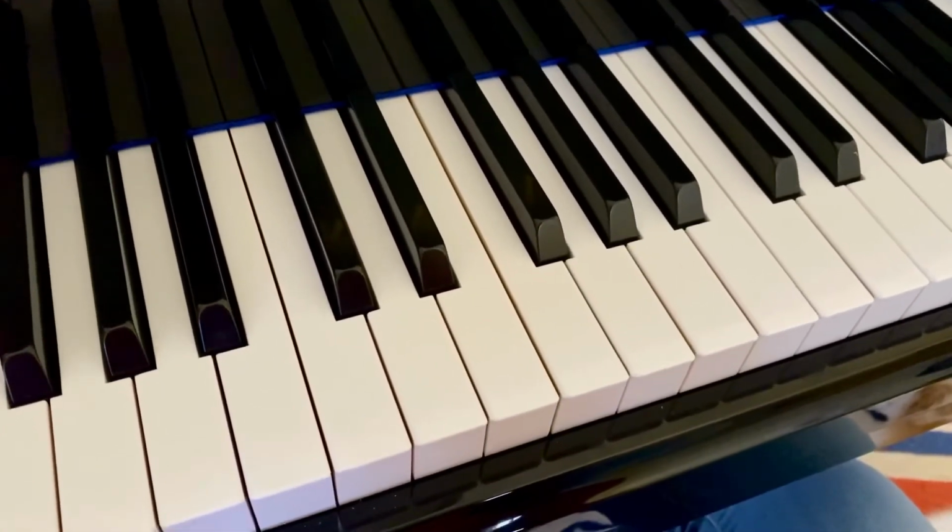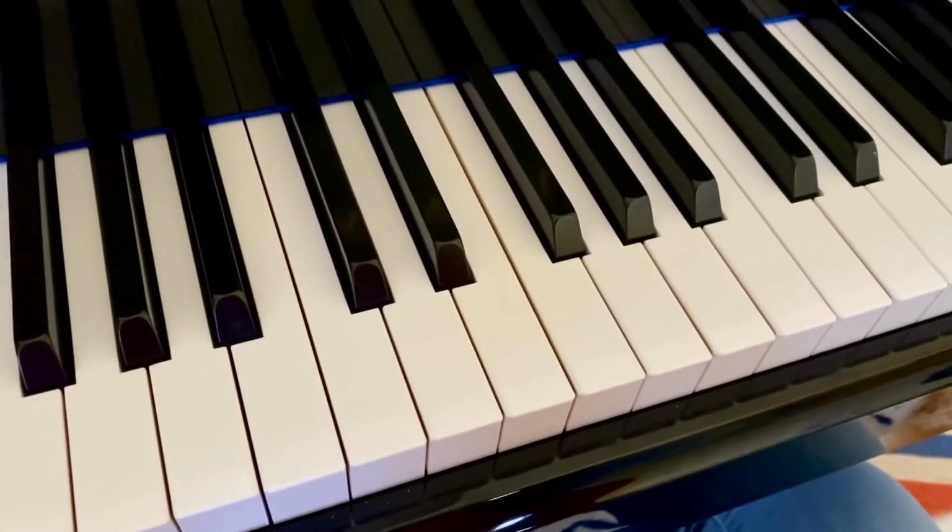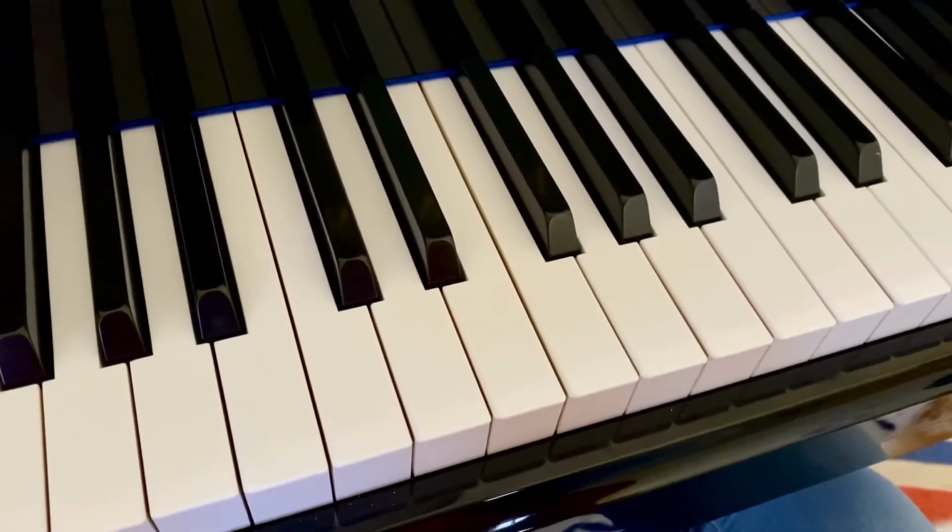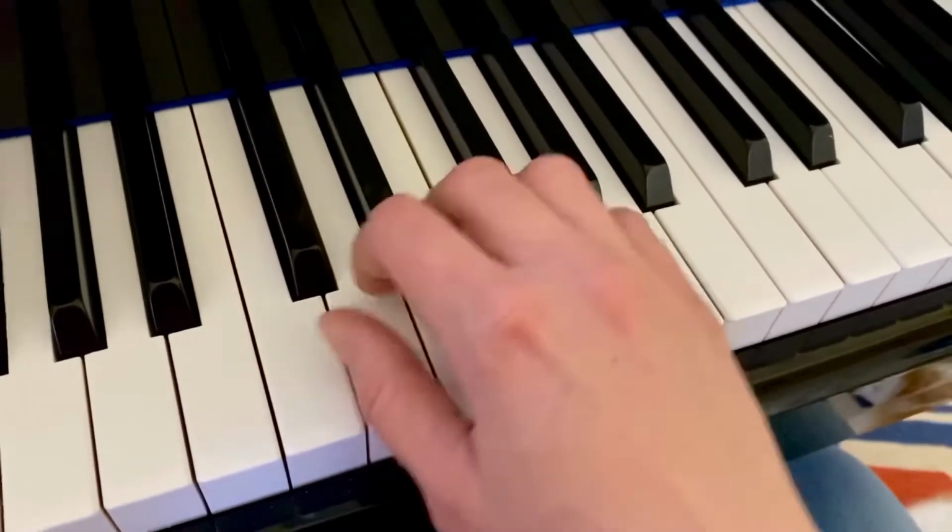So once you get comfortable doing that, you can start playing what's called an arpeggio, which is basically a chord broken out. This is an example of an arpeggio.